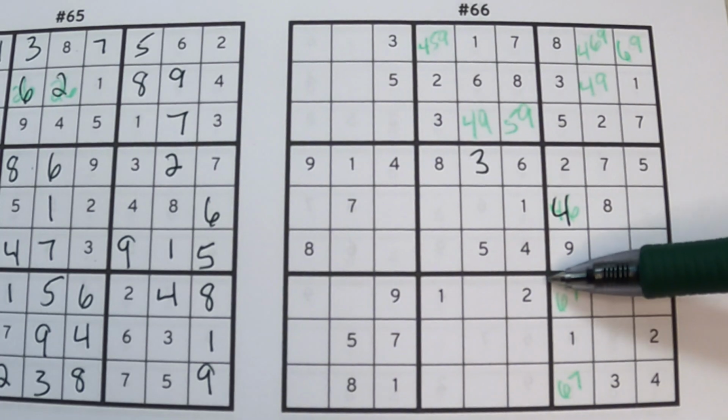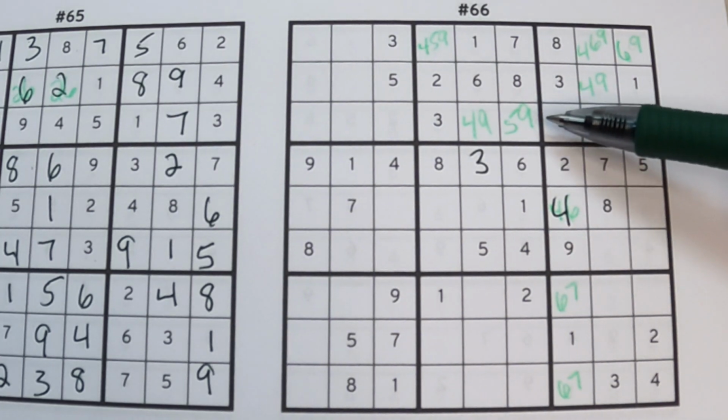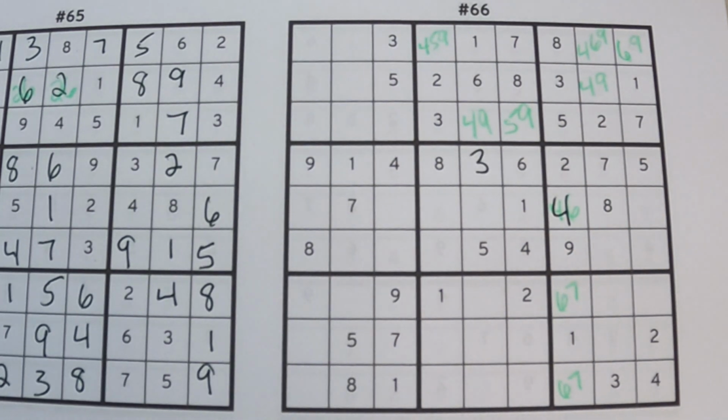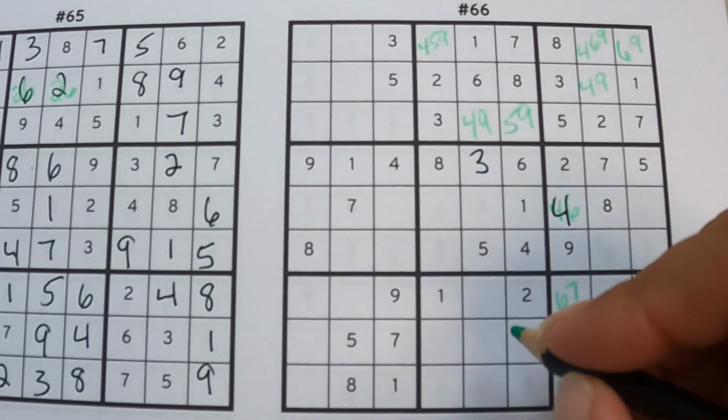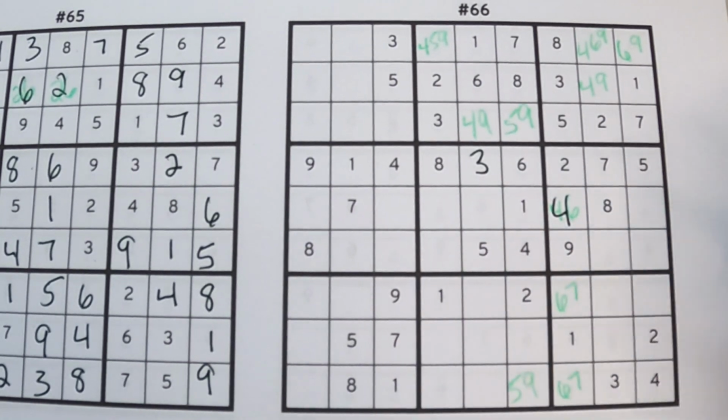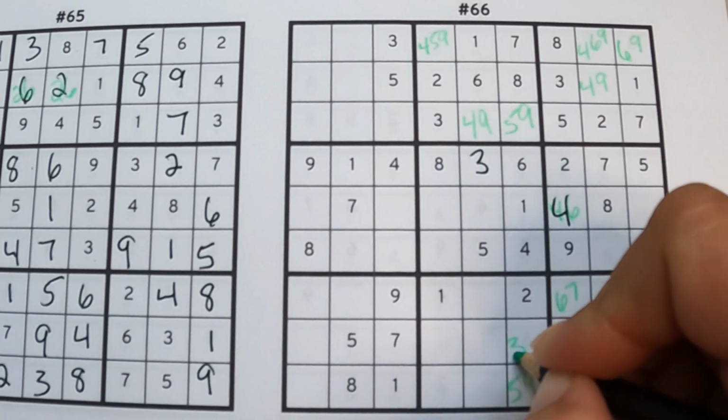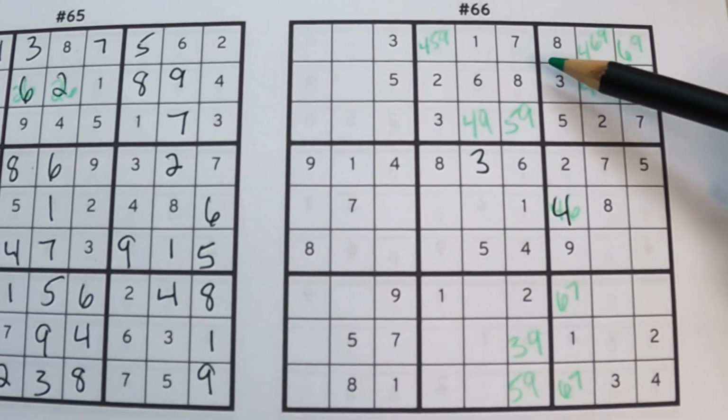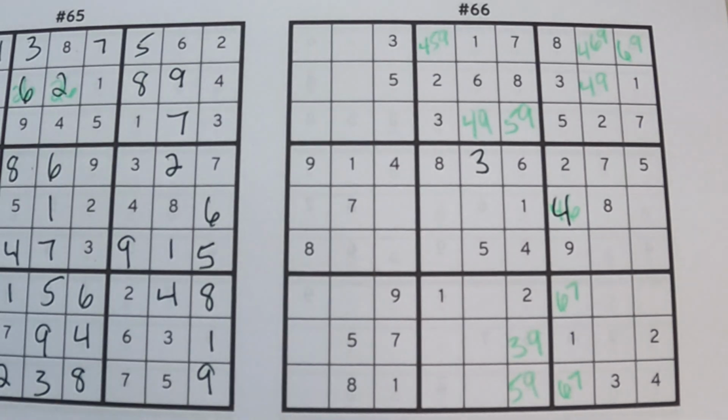For this column, we're missing 3, 5, and 9. Got a 3 here, so 5, 9. 5 here, so 3, 9. But now if we look at that column, the only place the 3 can be is here.